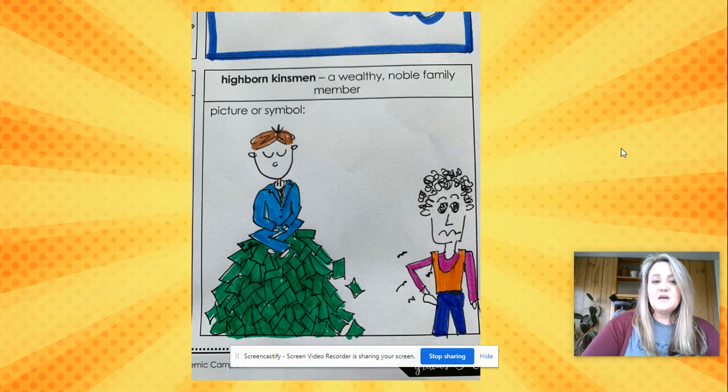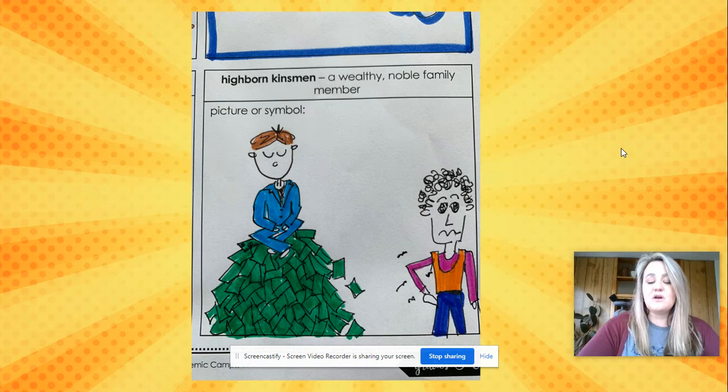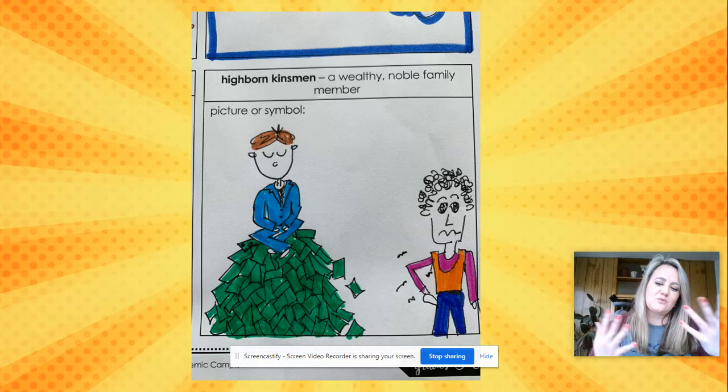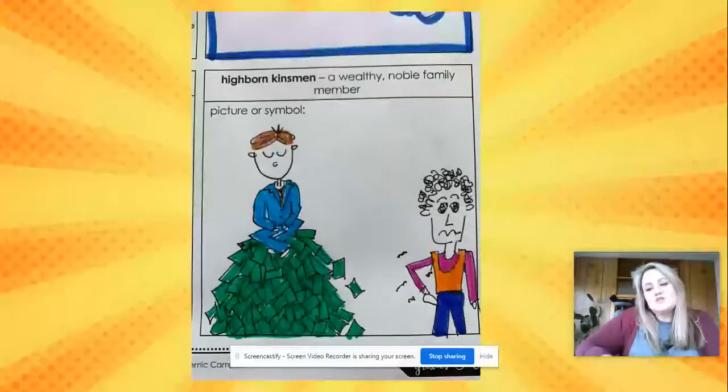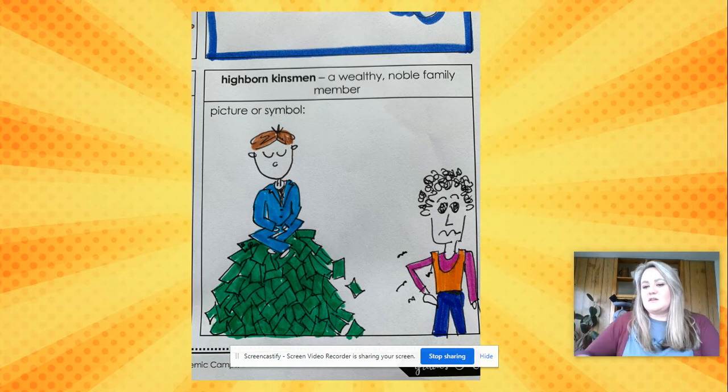This next one, a highborn kinsman, is a wealthy or noble family member. So I picked one guy that was really rich, and he's sitting on a pile of money, and this is his cousin over there in the strange outfit. He's poor. He's opening his pocket, and little moths are flying out.